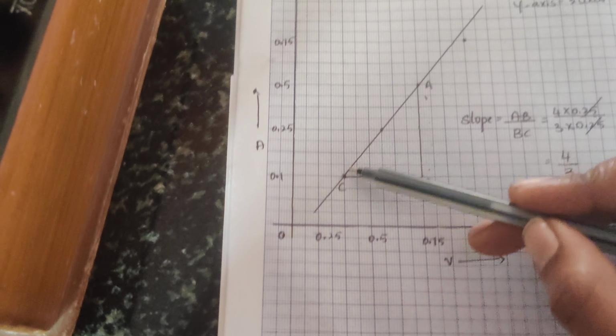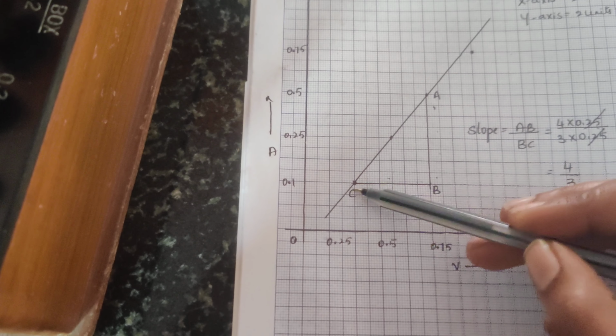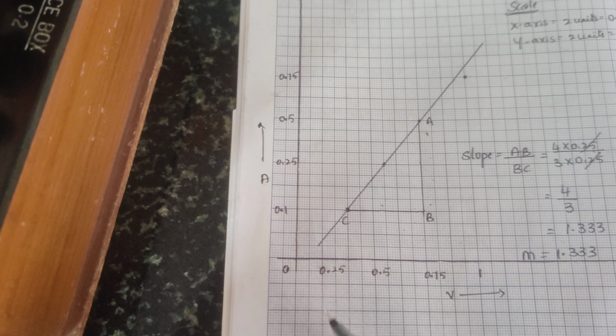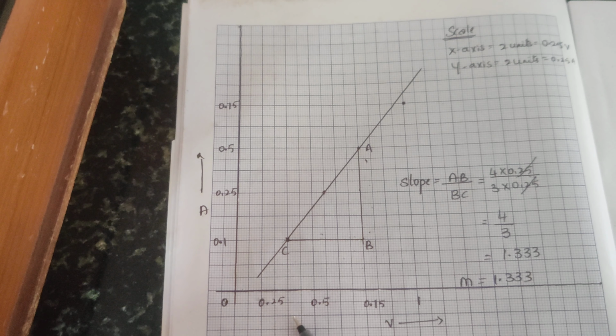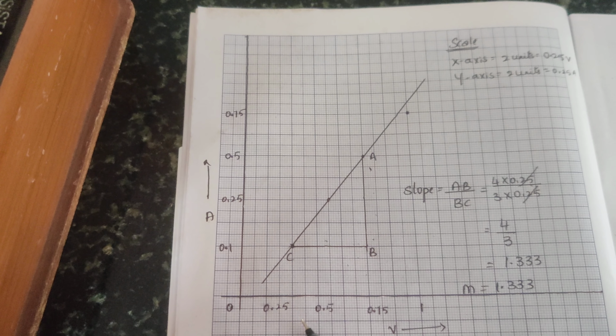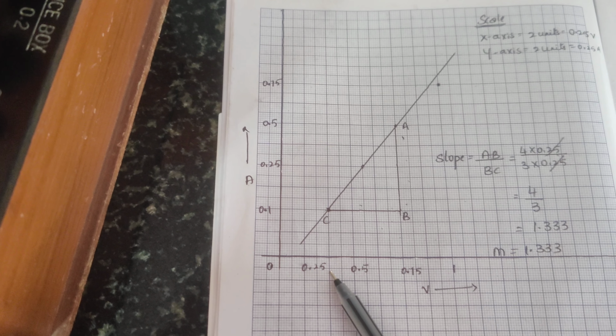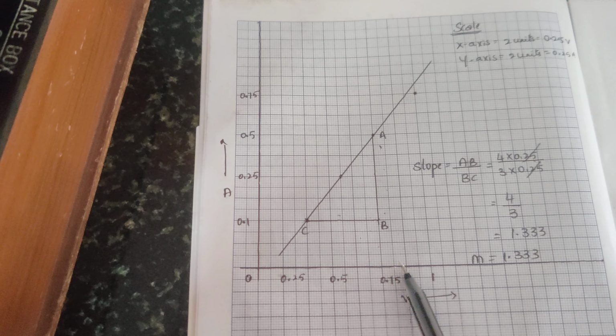I have considered these two points, point A and point B. You can see the scale: each unit on the x axis and y axis, 2 units correspond to 0.25.